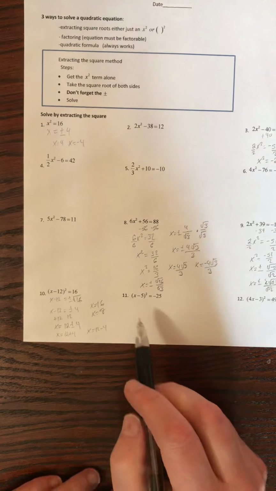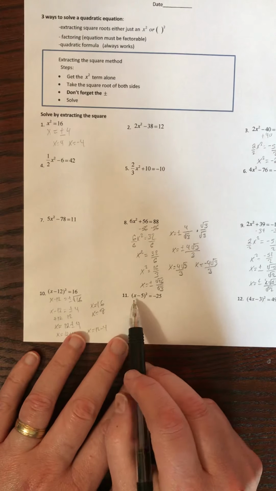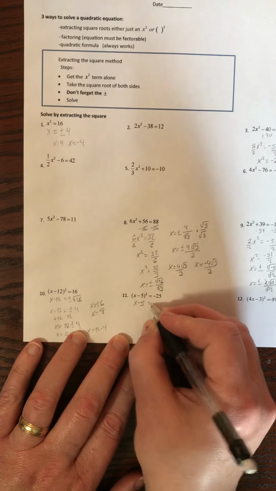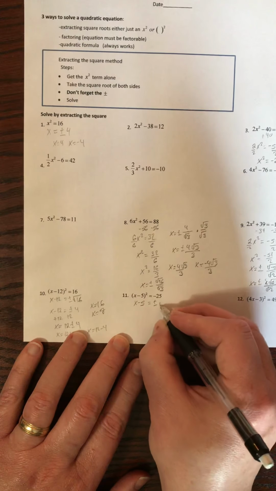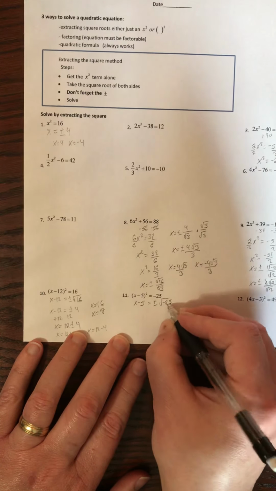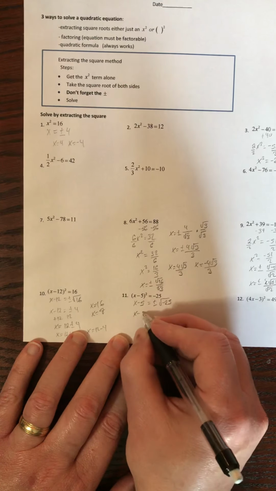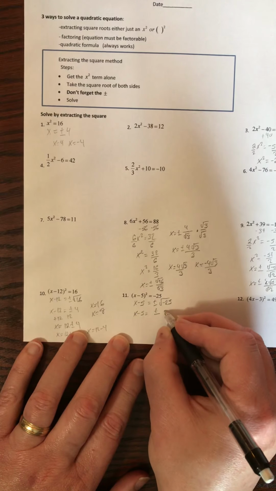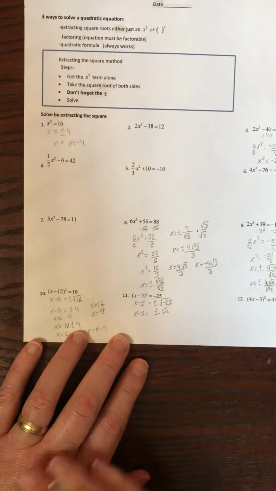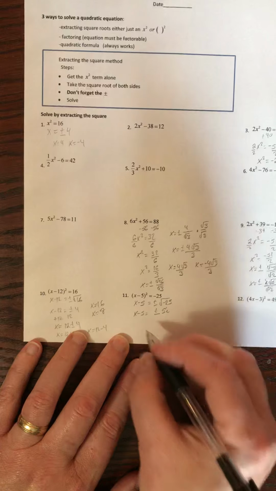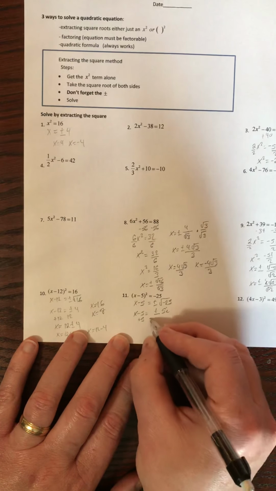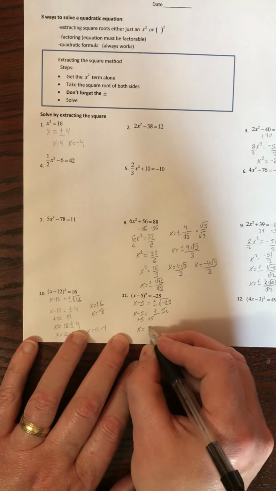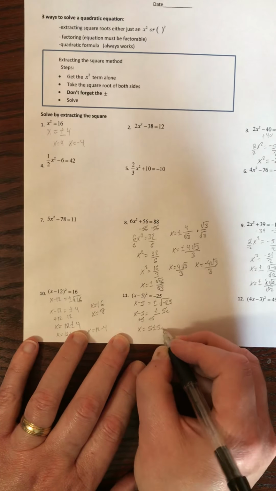How about something like number 11? Again, we're going to start by taking the square root of both sides, so we get x minus 5 equals plus or minus the square root of negative 25, or x minus 5 equals plus or minus 5i. So what do we do? I add 5 to both sides, and again, in front of the plus and minus. x equals 5 plus or minus 5i.